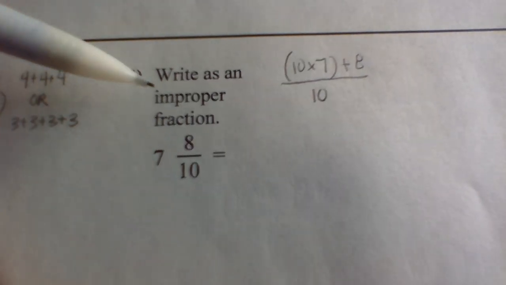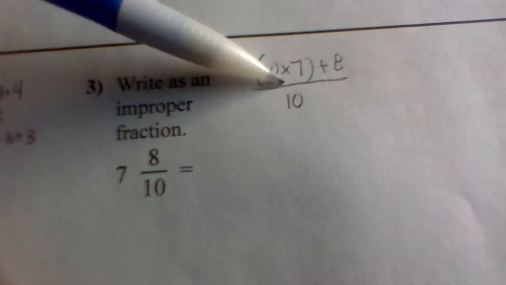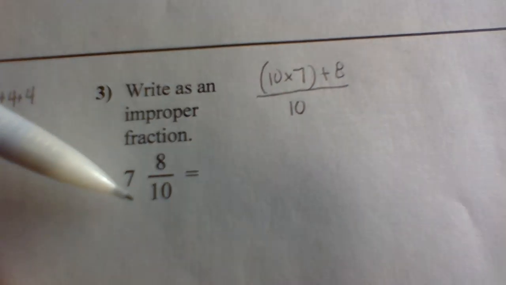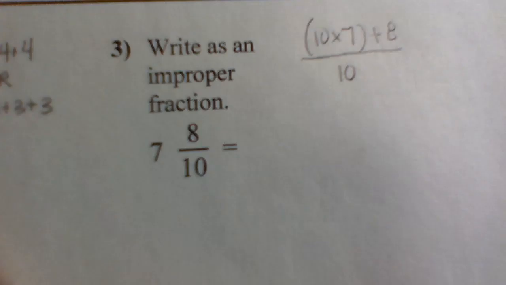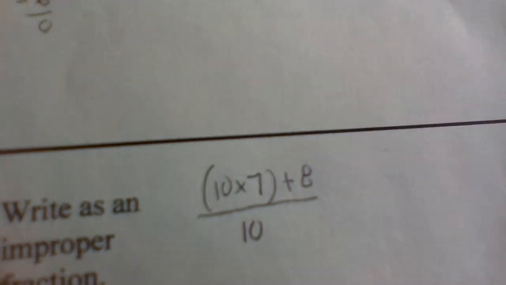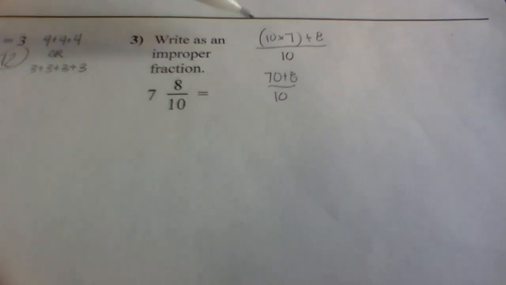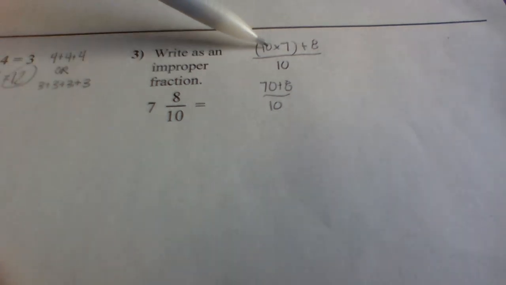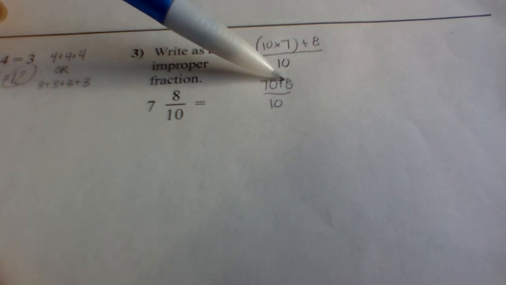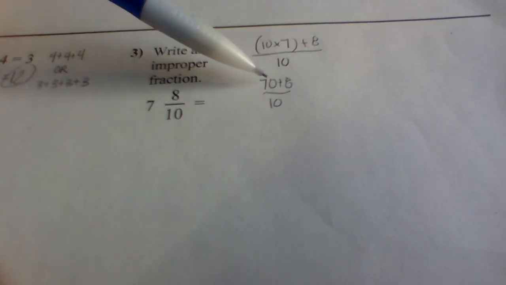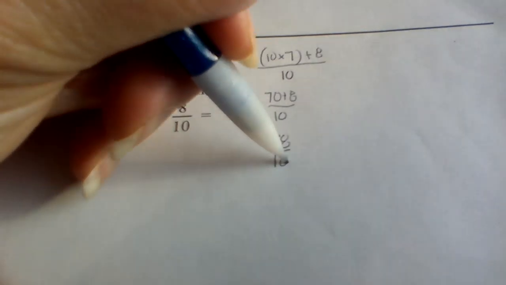Okay, so improper fractions. Remember, denominator times the whole plus my numerator, which I wrote over here. All of that over my denominator. Okay, then I'm going to use my order of operations, and I'm going to do what's in the parentheses first. When I do my order of operations, I have what's in the parentheses first plus my numerator. So 70 plus 8, and I put all that over 10. And then I just add these together, and I get 78 over 10.